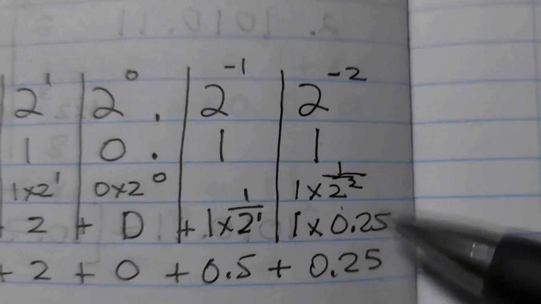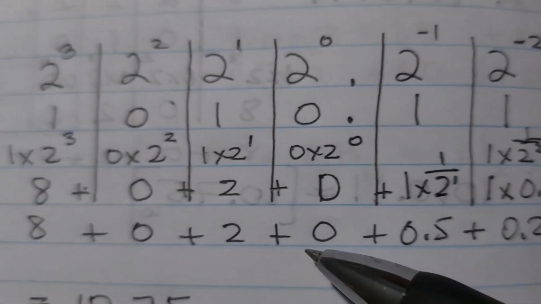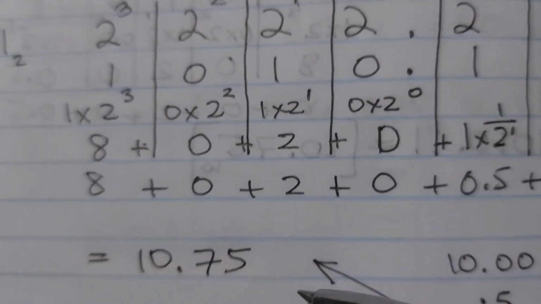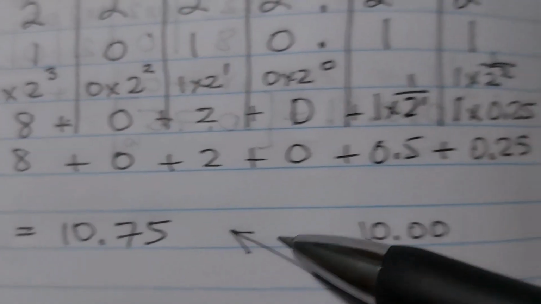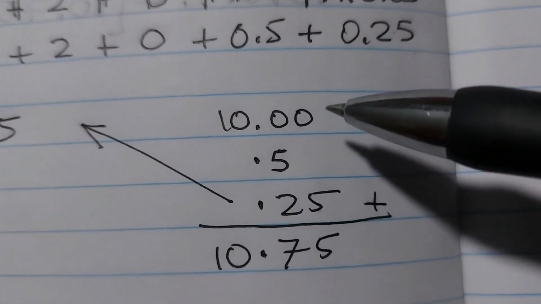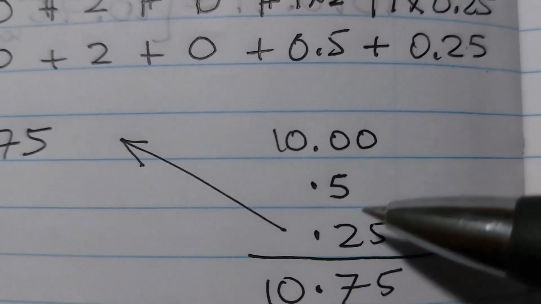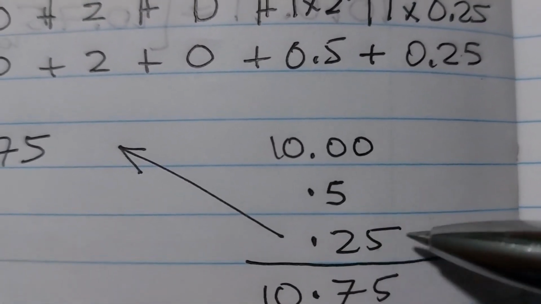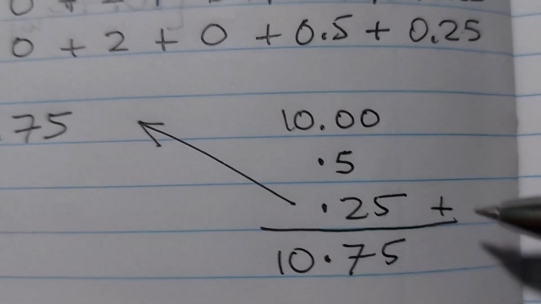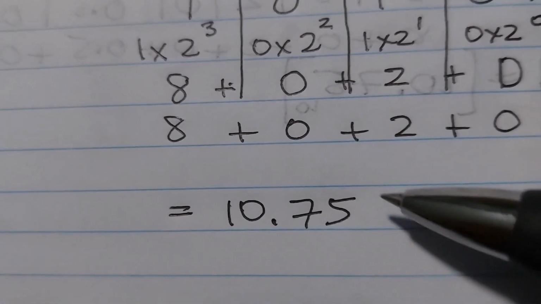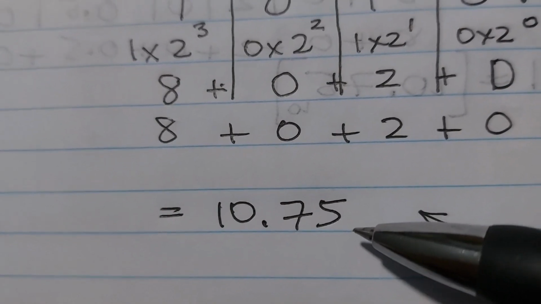Now when you add all of these numbers at the bottom, you're going to get 10.75. For working out purposes, I show you the 10, the 0.5, and the 0.25, but when you add all these together, it comes right back to this. So this is the solution.